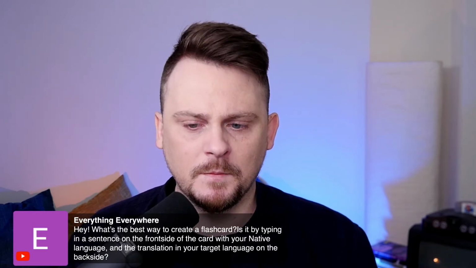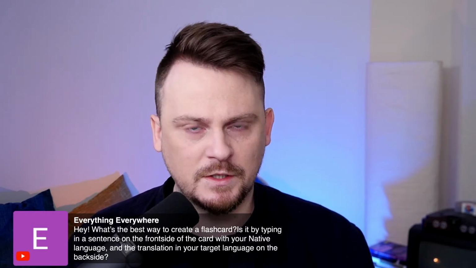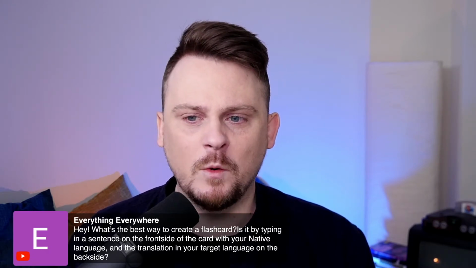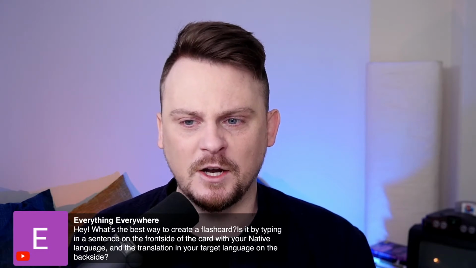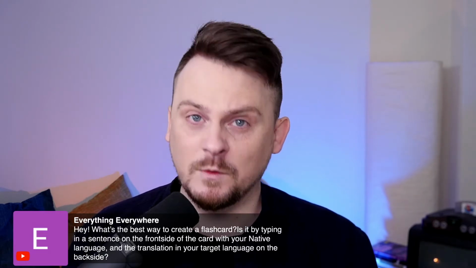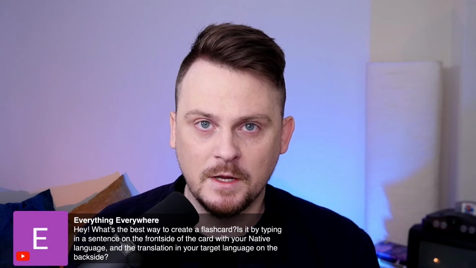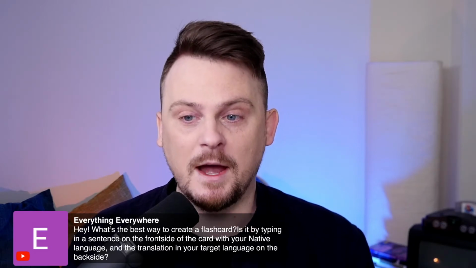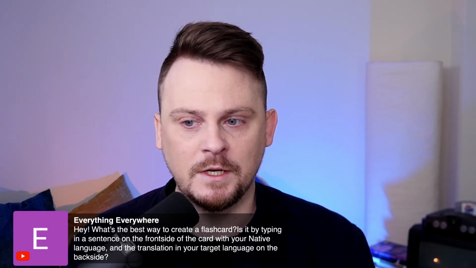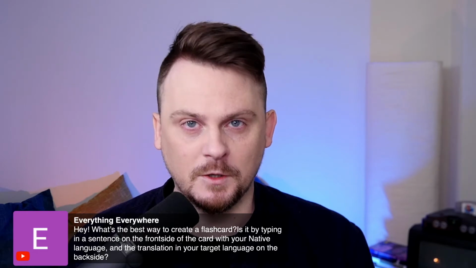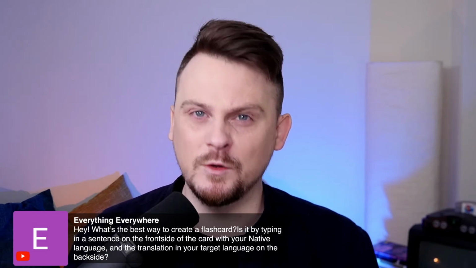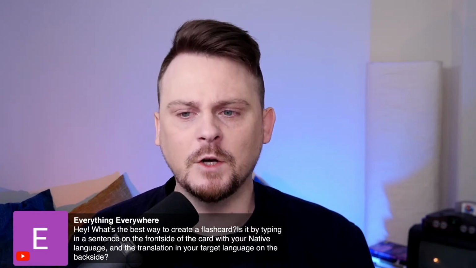So it depends. There are a lot of different ways to do flashcards. And you just have to be aware that flashcards aren't necessarily the best way to learn words. I'm not saying you shouldn't use them. They can be very powerful for remembering things, absolutely. But they're not necessarily the best way to learn. Because if you, for example, learn a phrase and you remember it and you know exactly what it means, do you know how to use it, right? So just keep that in mind.